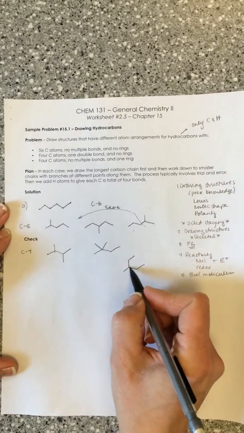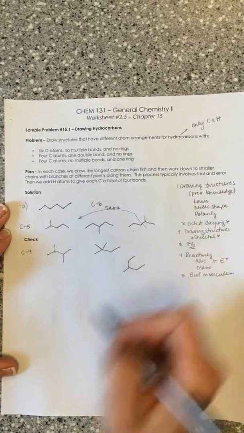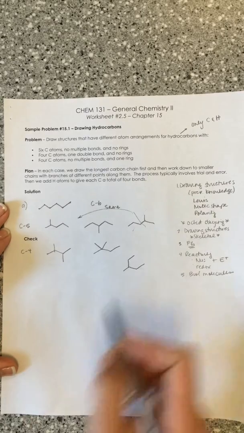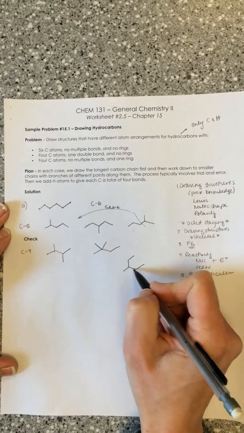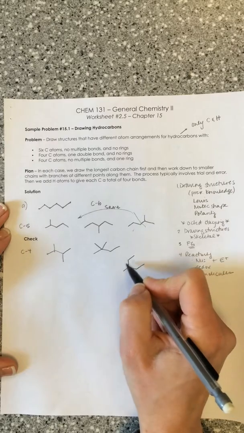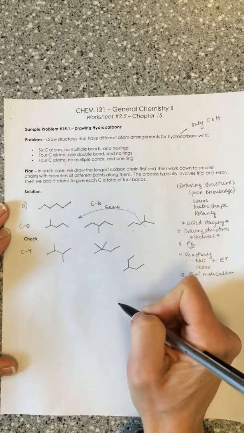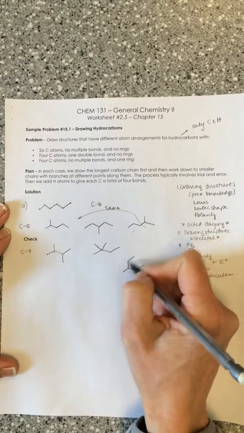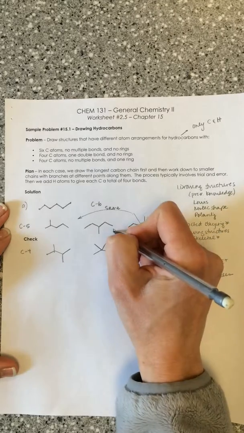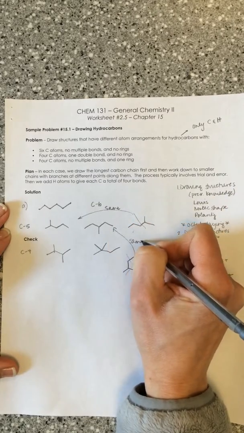Isn't that a unique structure? Here's a 4 carbon chain, and then we've dangled 2 off of them. But look here, we've got 1, 2, 3, 4, 5 carbons in a chain where we've dangled 1 carbon off the middle. This is not, again, a unique structure because it's the same as this one.